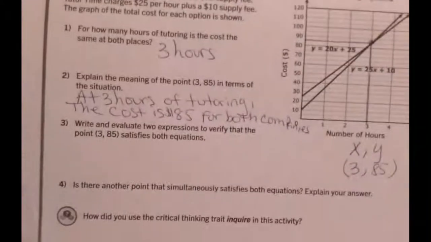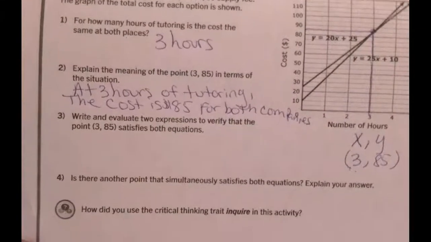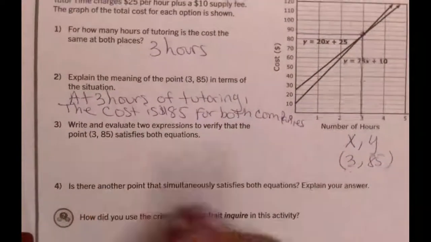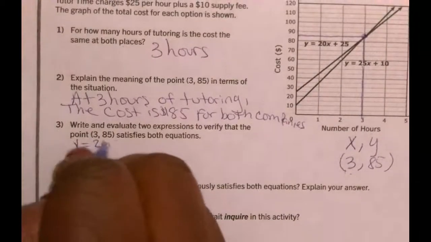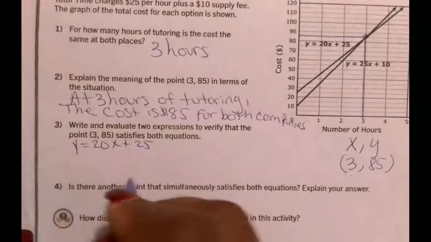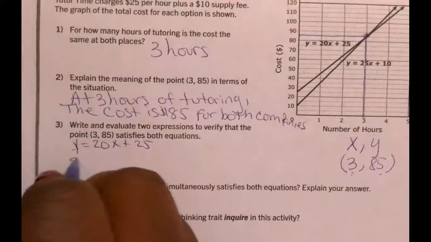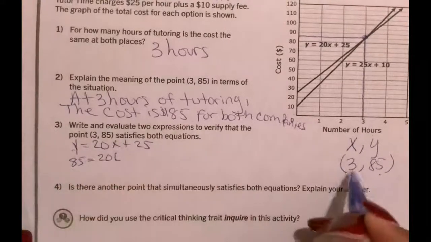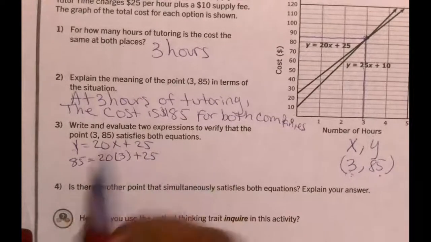Number three, write and evaluate two expressions to verify that the point (3, 85) satisfies both equations. So what that means is that I'll write the equation, y equals 20x plus 25, and I'll plug in these coordinates. For y, I'll say 85. 20 times x is 3 plus 25.